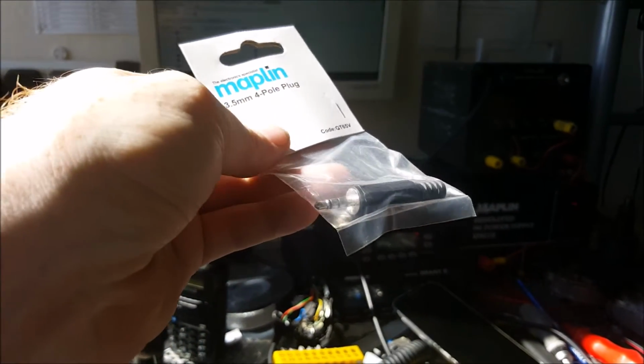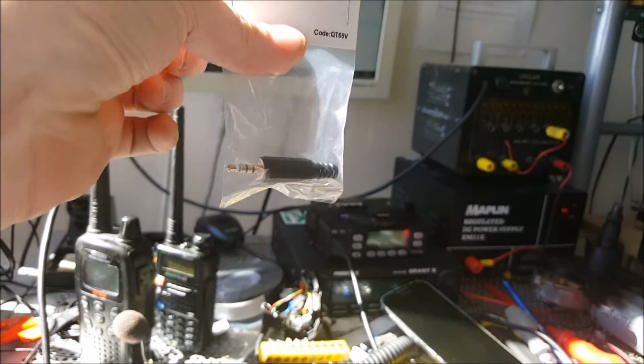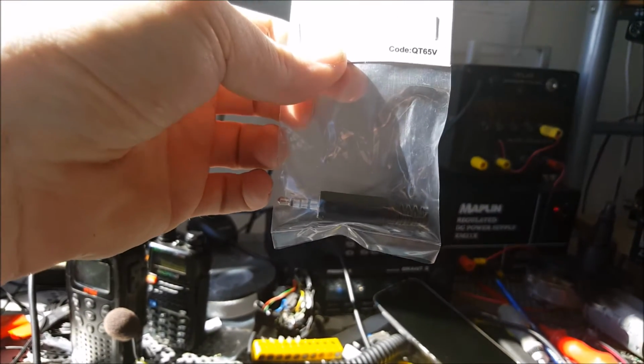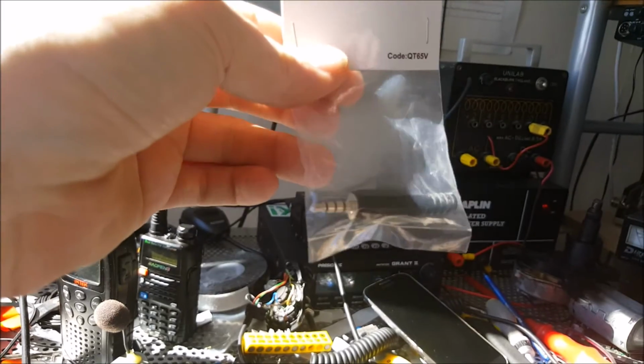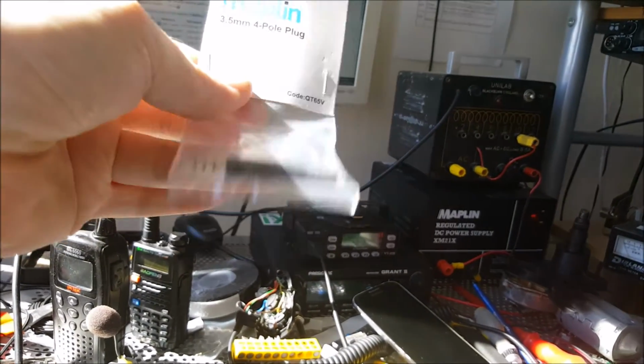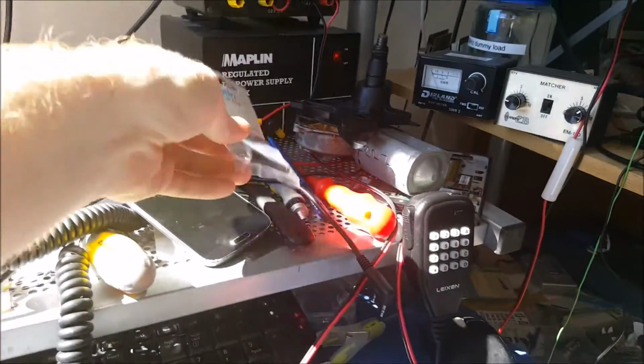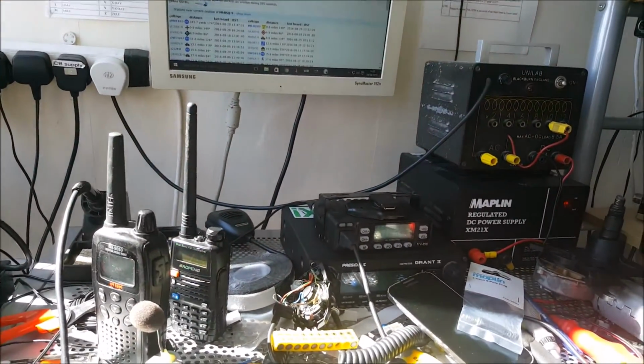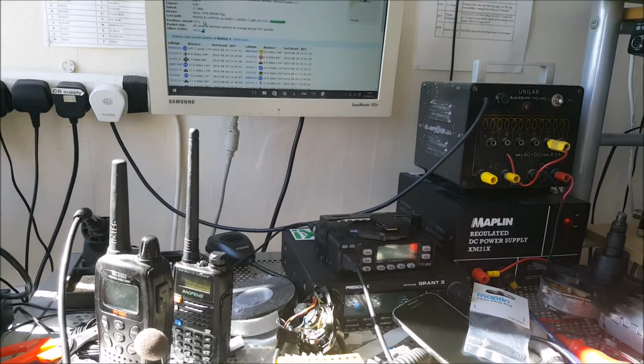You grab one of these. This is a Maplin one. This is the only place I can get them from that's within driving distance, and it saves me waiting for an order from Farnell's or RS. And I've just bought that. I bought 2 of those today.